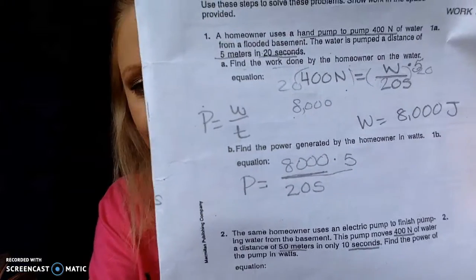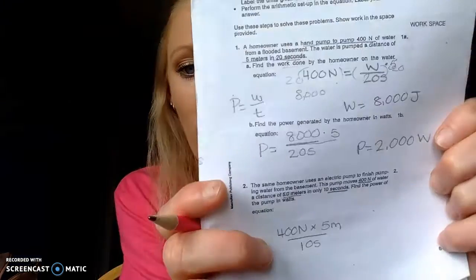Okay, so part B, find the power generated by the homeowner in watts. So now we're trying to find the power. So we want to have 8,000 times our 5 meters divided by 20 seconds. Go ahead and type that in your calculator. 8,000 times 5 divided by 20. I got 2,000 watts.